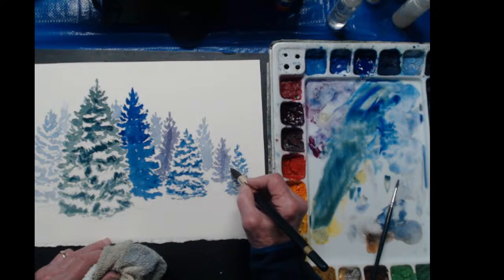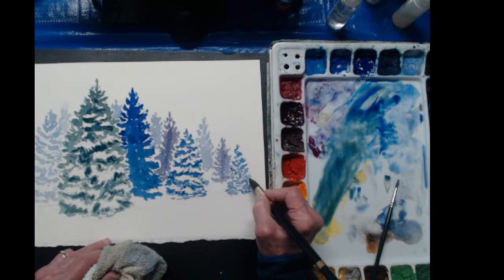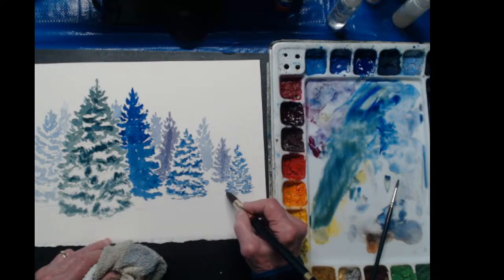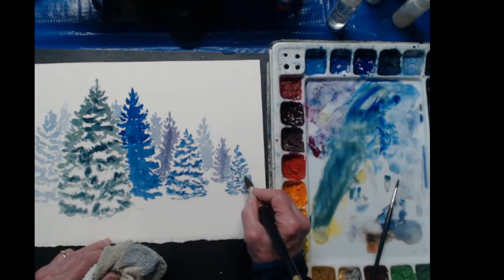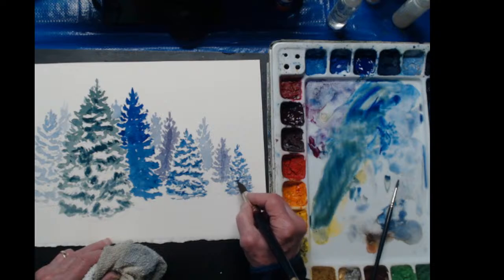Again, just touching up the edges a little bit to give it the silhouette that I'm looking for of an evergreen tree, and then a little bit of shadow under the snow on the limbs.